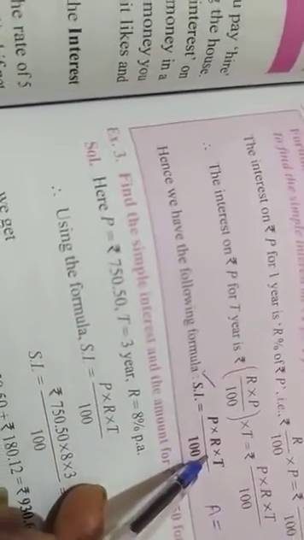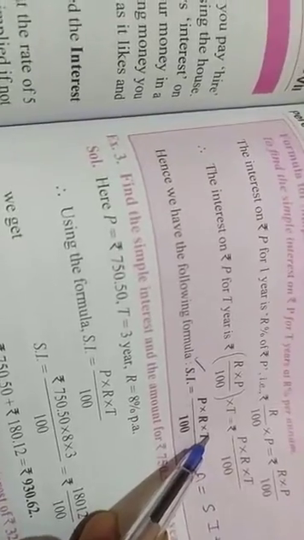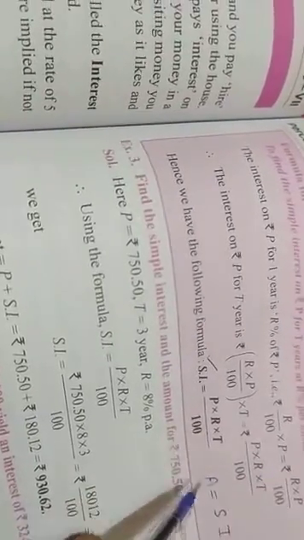Whenever you lend or borrow any money, that is known as principal. R is for rate, at which percent you will lend the money. T is time, for how much time you will borrow the money, upon 100.